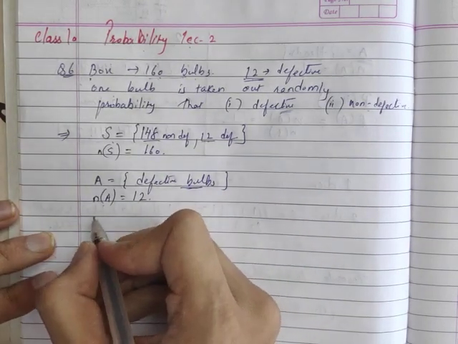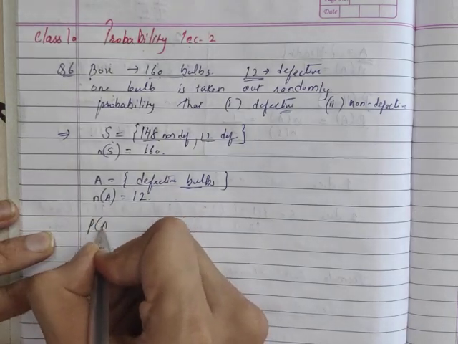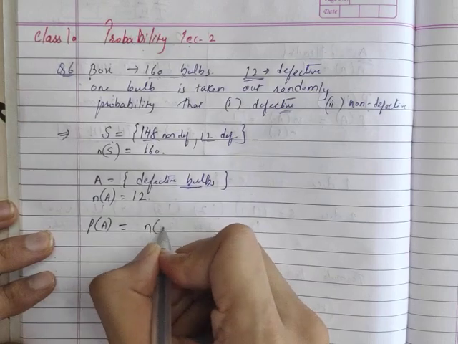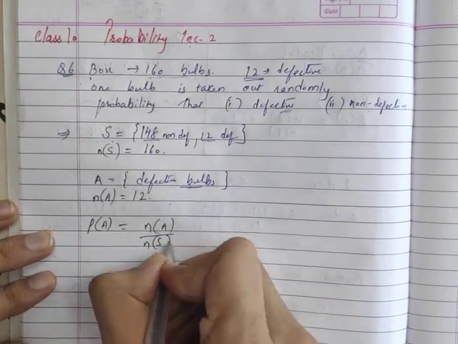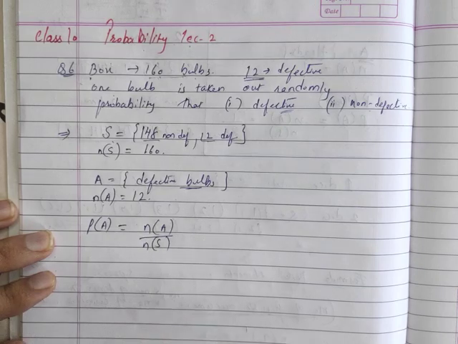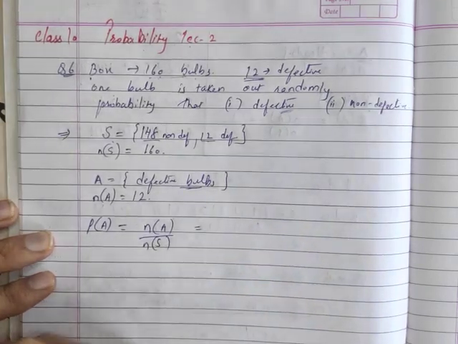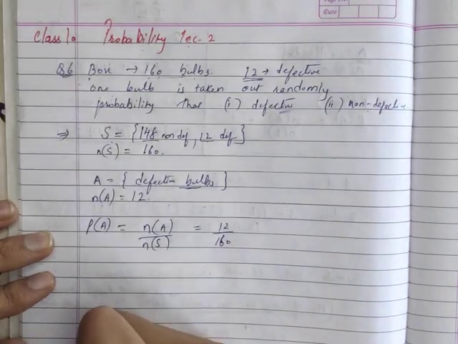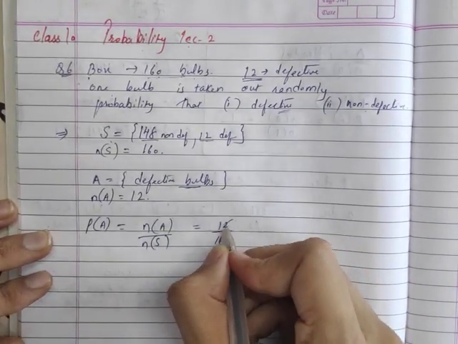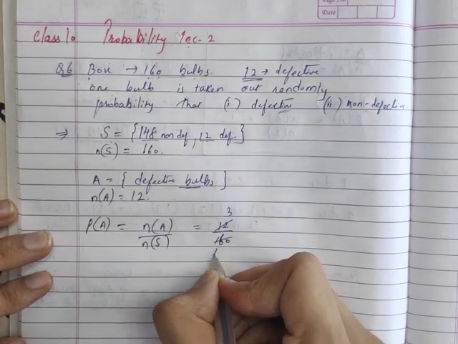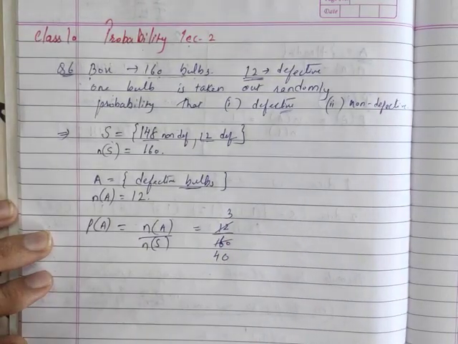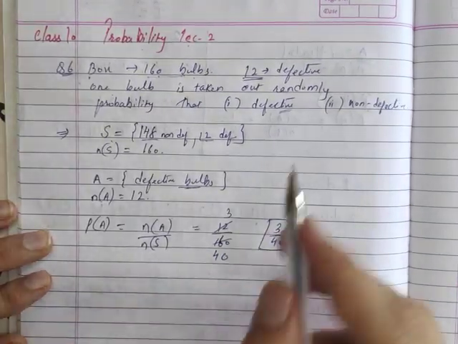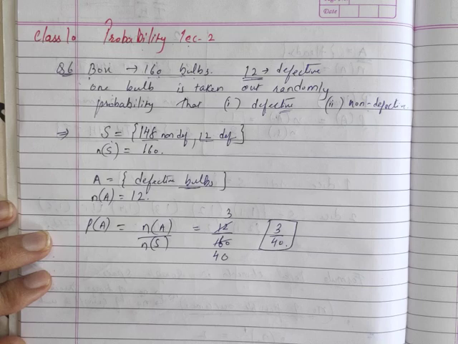Now coming to the formula. The probability of this event A to occur will be as per the formula, N of A upon N of S. Do you agree? Which is going to be equal to, what is my N of A? 12, and N of S is 160. Let's apply the 4 table. 4 3s are 12 and 4 4s are 16, so 3 by 40, and that's my probability that a defective bulb is taken out.